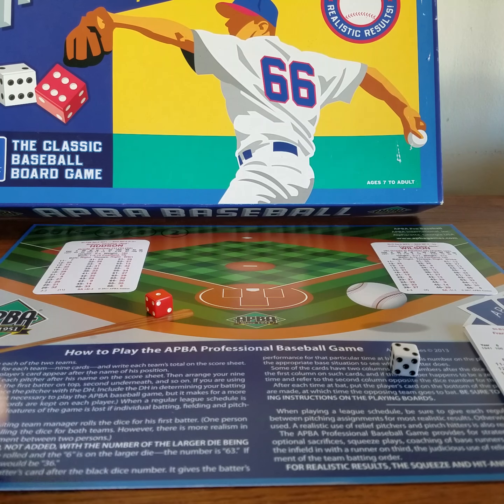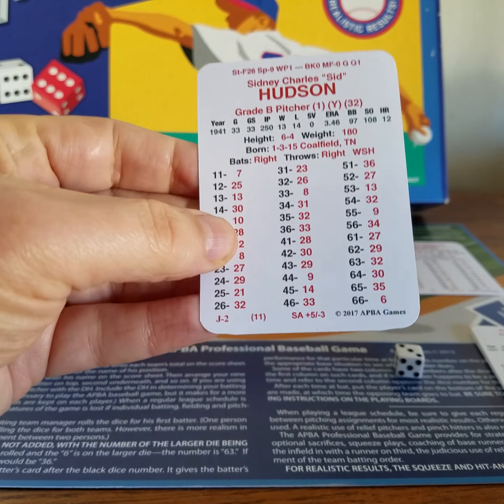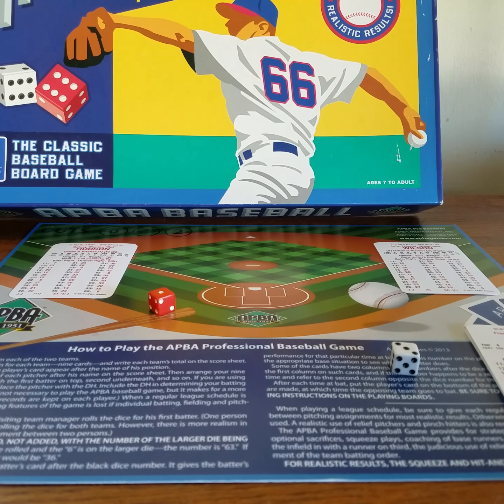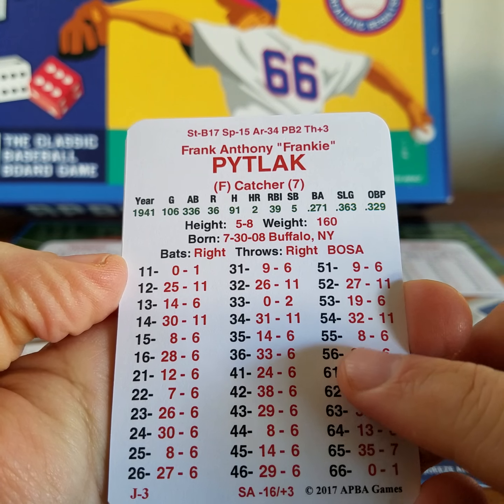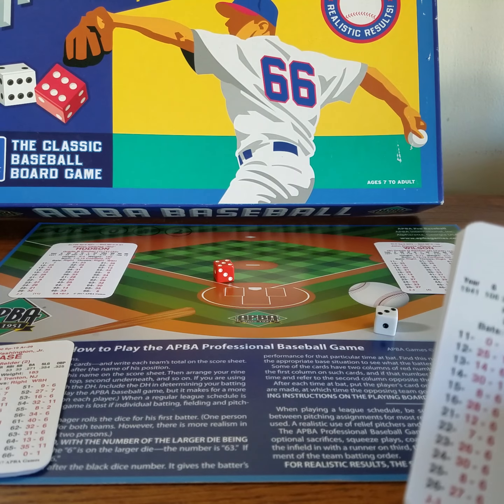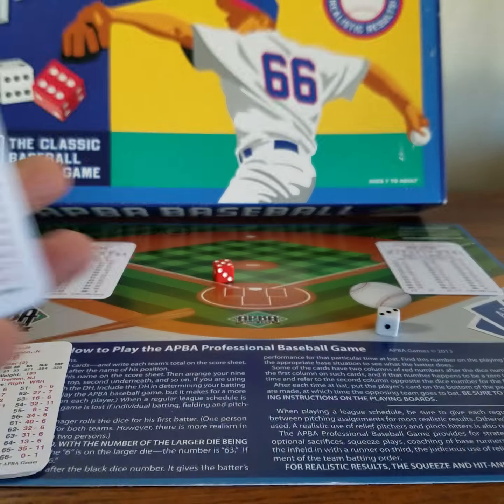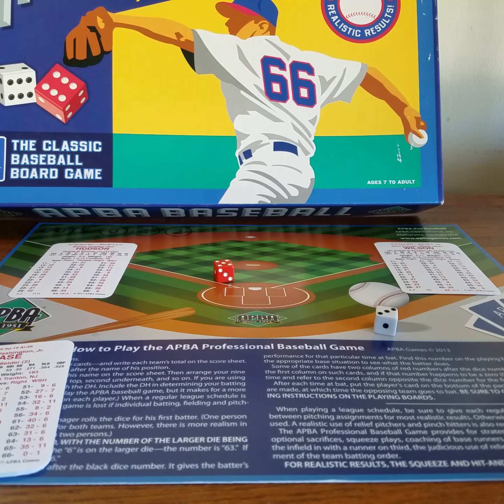That is a 13 for Sid, and a 13 is a 13. That's a strikeout to end the top of the second. Go to the bottom of the second. It's 2-1 Senators, and we've got Frankie Pitlack, catcher, leading off for the Red Sox. 53 is a 19. 19 is an error on the third baseman, so we got an E5 on Buddy Lewis. And Pitlack is aboard.